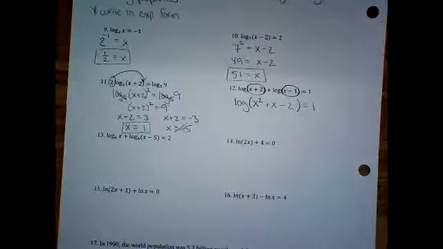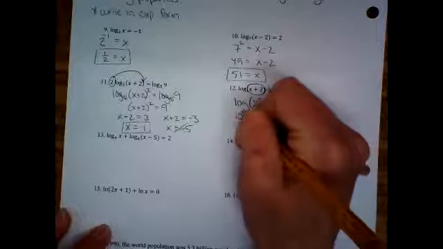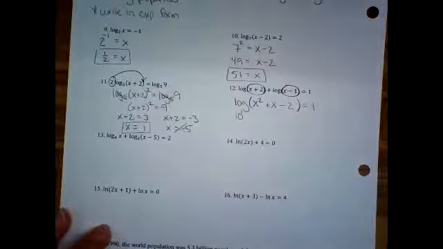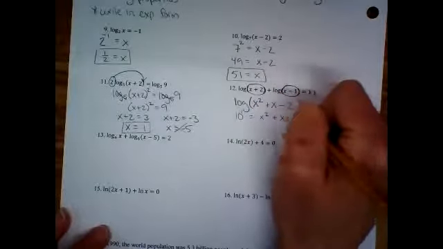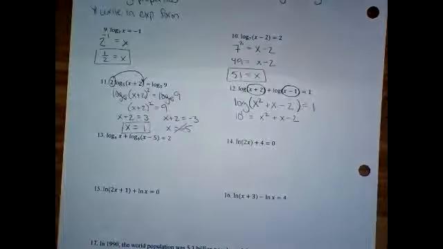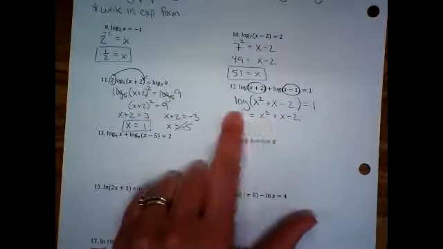Now I'm stuck. What's the base? You guys already told me, but say it again. What is the base for this one? 10 to the what power? 1. It's 10 to the first, so you don't really need to write that 1 if you don't want to, but 10 to the first equals all the rest of that. And because there's a squared, how will we handle that? We've done a couple of these already today. What are we going to do?